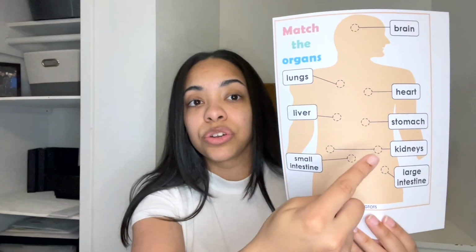I also found from Playing Tots a matching organ activity, and this is from Teachers Pay Teachers, so something separate, but I love that they have the little pieces to cut out, so I'm going to be laminating this. Here is what it matches to, and the circles are for you to put those little Velcro dots. Once this is laminated, this can be an activity that my son keeps to work on whenever he wants to. It's kind of like a review.